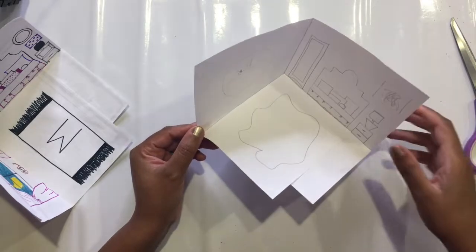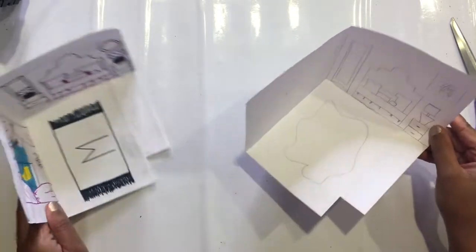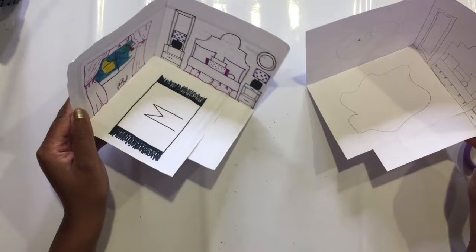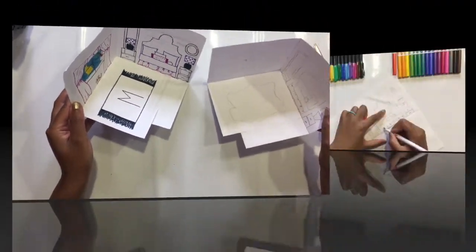And then you're going to take a picture of your 3D room, and you're going to send it to Miss McPeters so that I can see all of your awesome artwork.